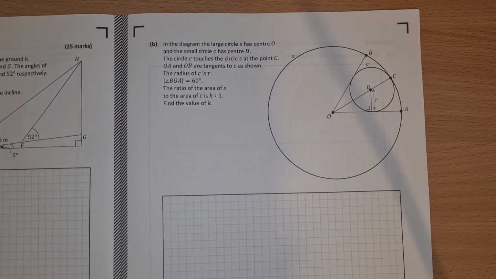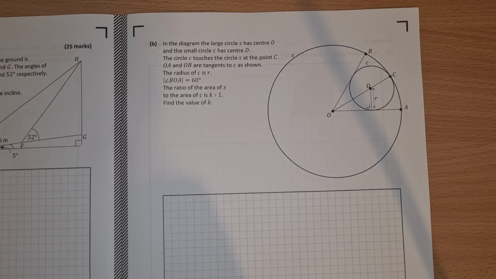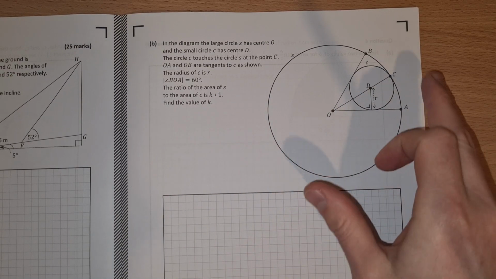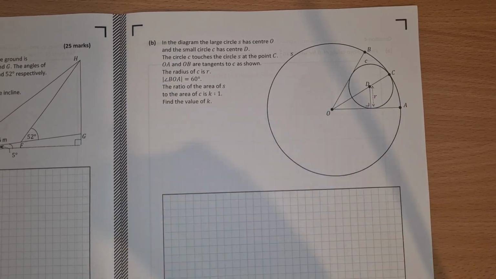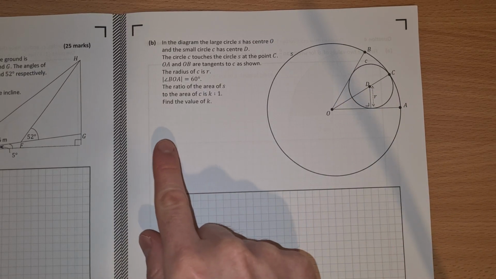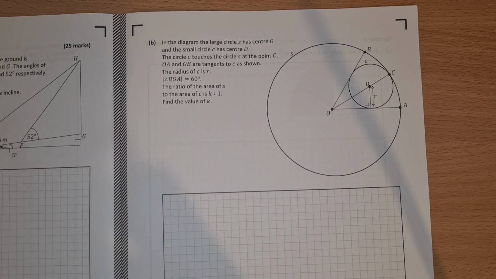Part B. In the diagram, the large circle S has center O. The small circle C has center D. The circle C touches the circle S at the point C. OA and OB are tangents as shown. They're tangents to the small circle. The radius of C is r. This angle here, BOA, is 60 degrees. The ratio of the area of S to the area of C, so that's the area of the big one to the area of the little one, is k is to 1. Find the value of k.